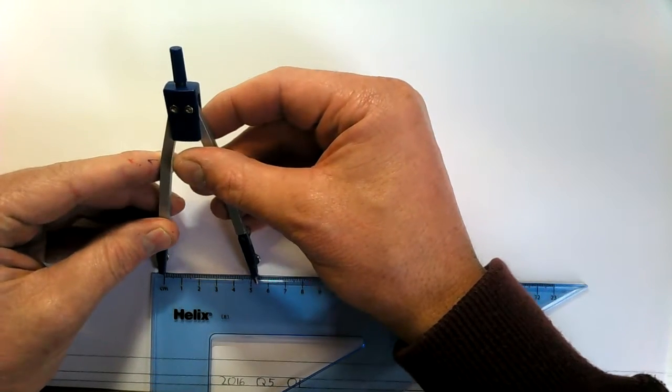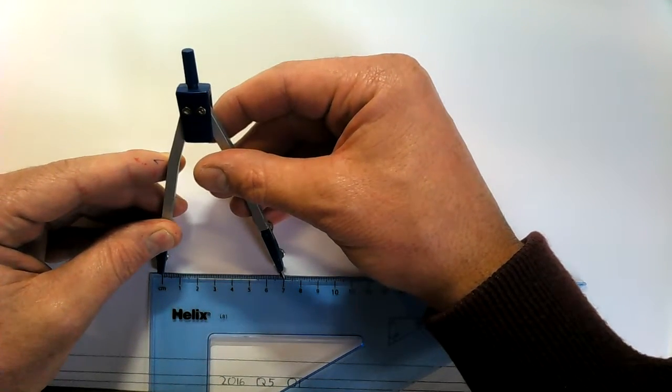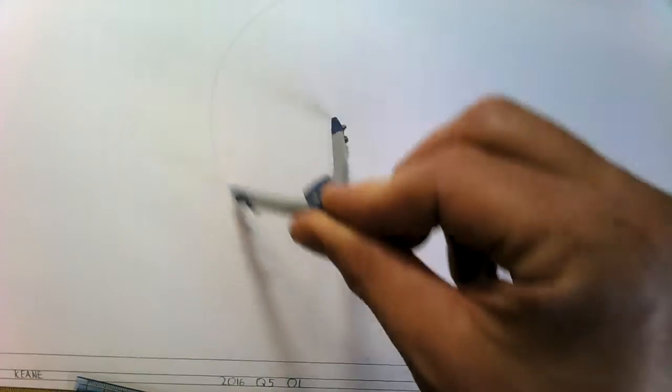Right, so I'm going to set my compass first of all at 70. I'm going to get all my points, center the page, and work my transformations around my 70 mil circle.